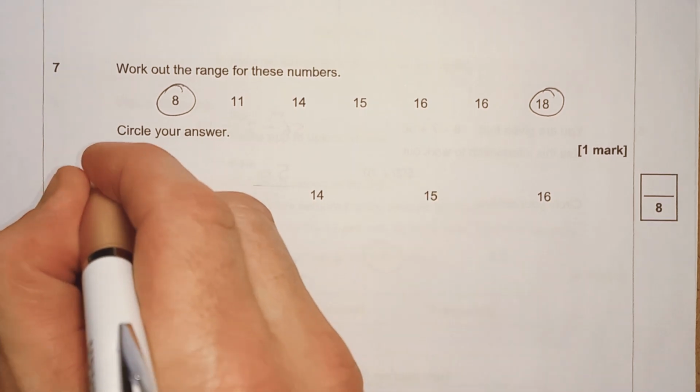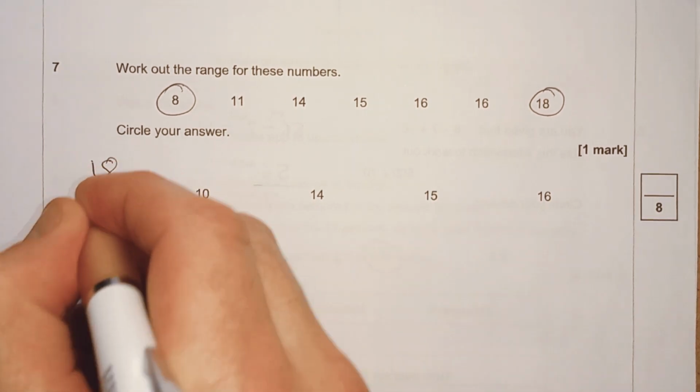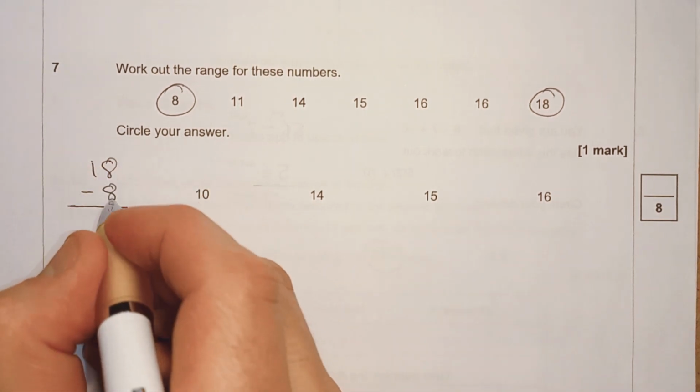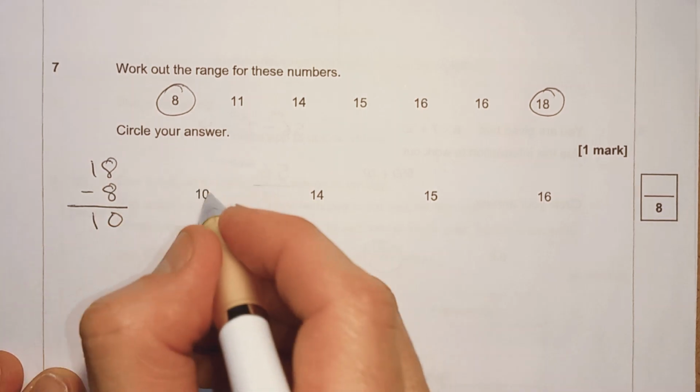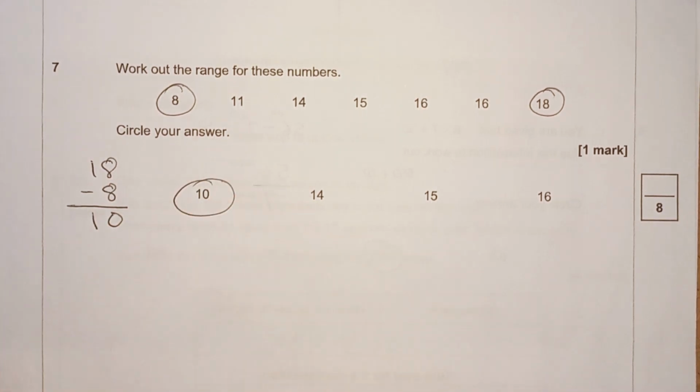So we want 18 minus 8. Well, 8 minus 8 is 0. 1 minus nothing is 1. So we've got 10.